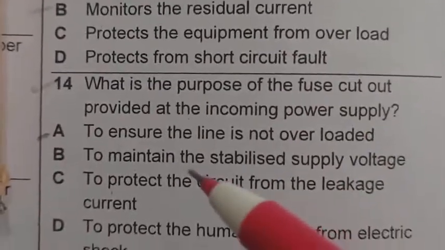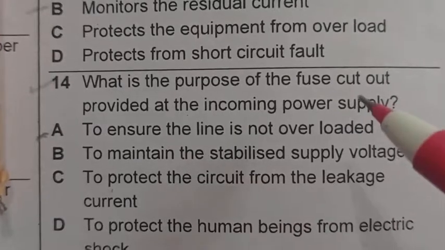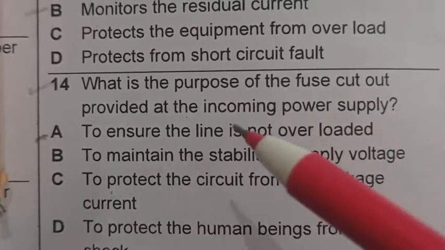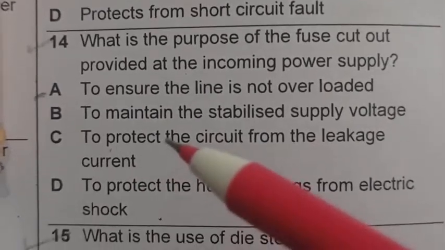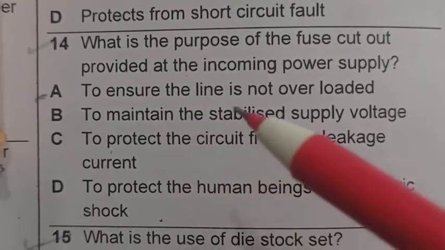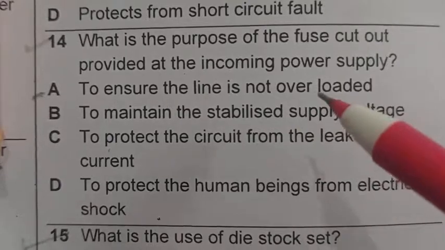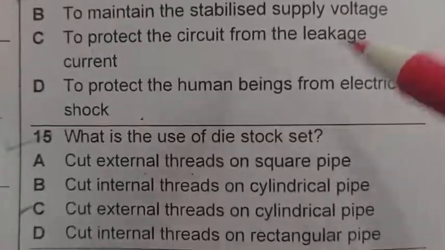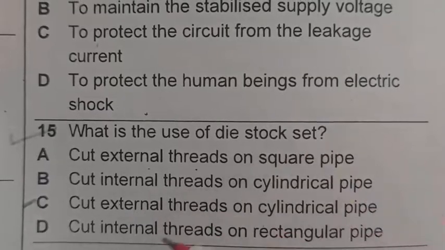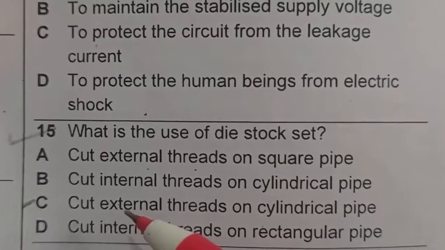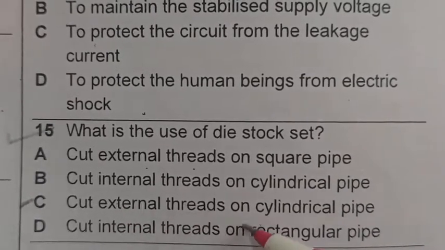Question number 14. What is the purpose of a fuse cutout? Option A, to ensure the line is not overloaded. Question number 15. What is the use of a die stock set? Option C, cut external thread on the cylindrical pipe.